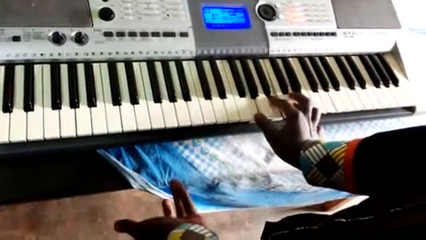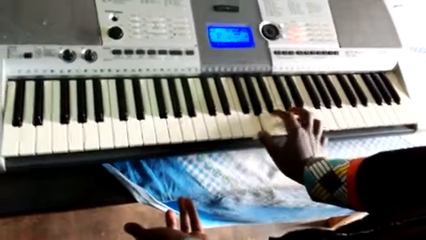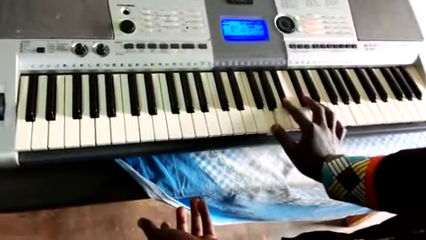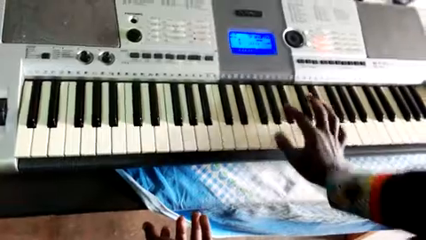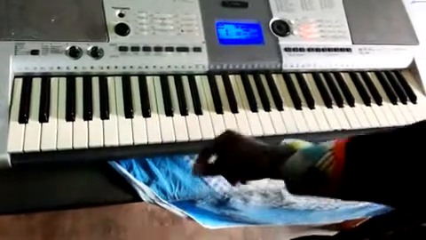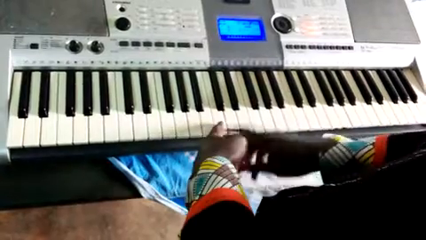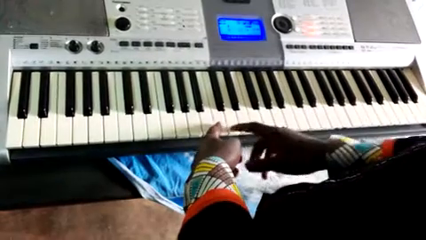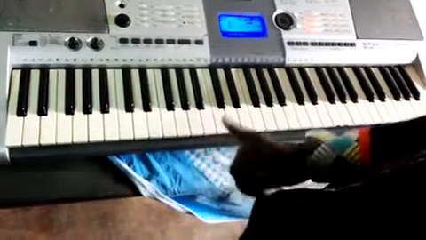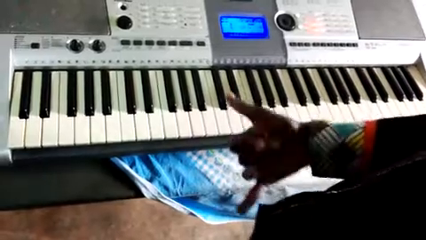So the diminished of G will be, because you have lowered the fifth and the third. So I'm going to teach you the formula of getting the major chords progression, starting from the C.